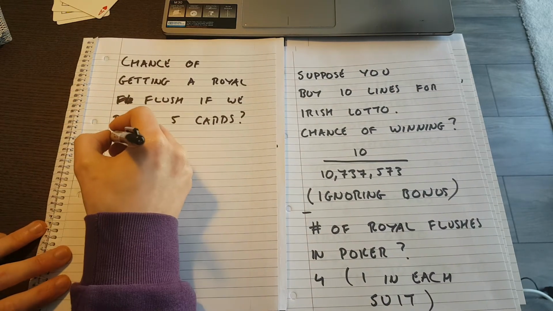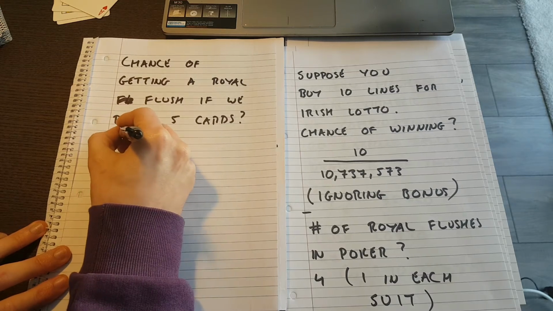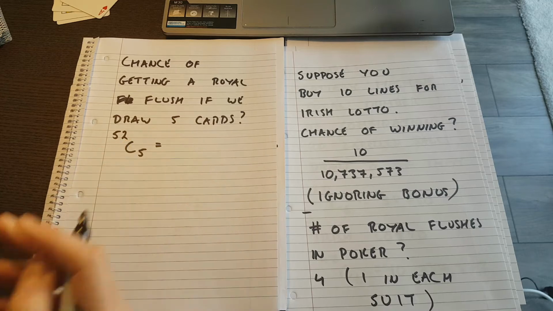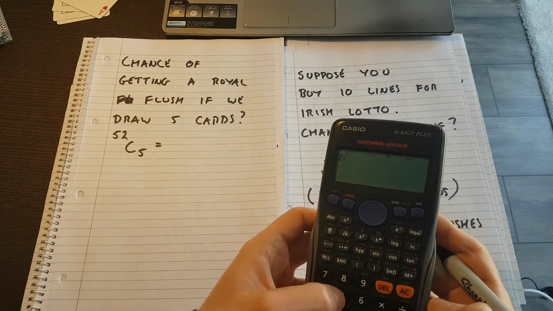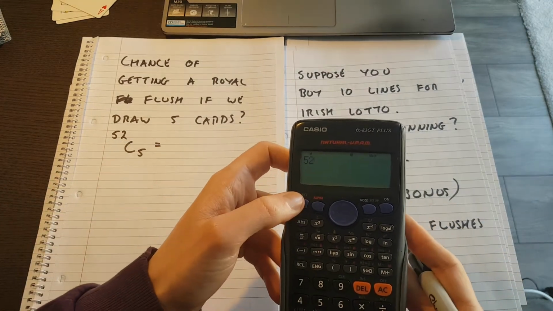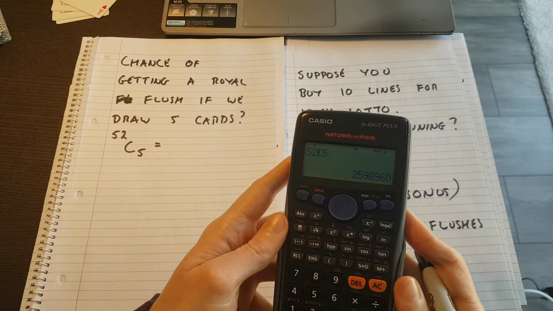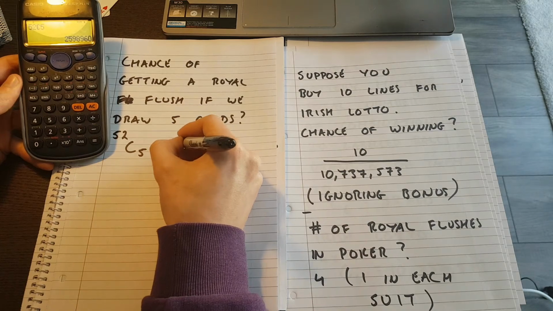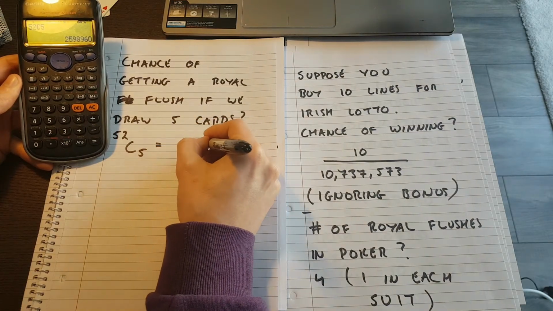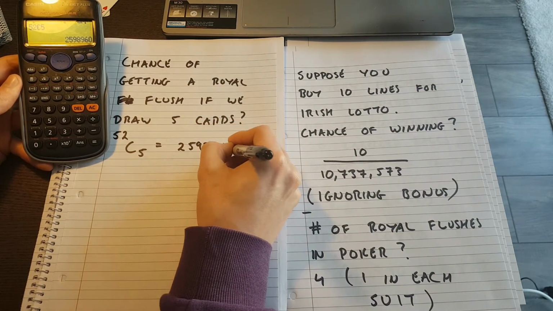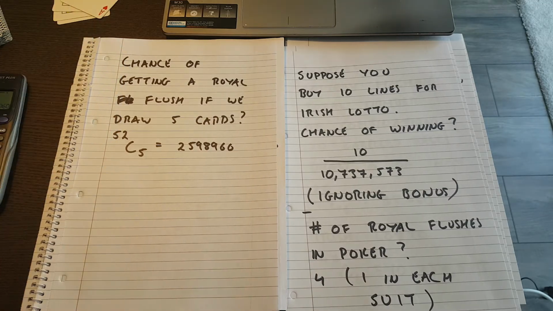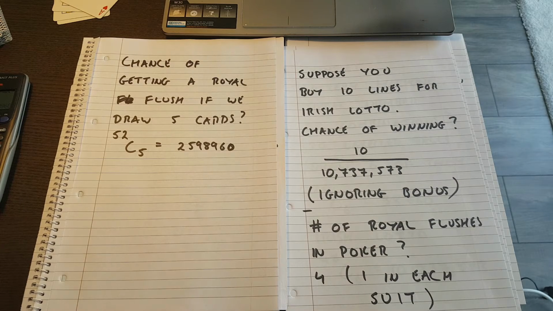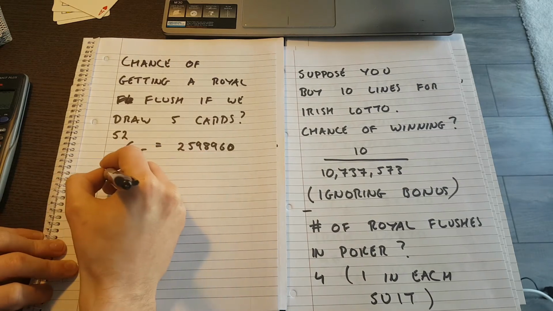Well, if we draw 5 cards from 52, that's 52 choose 5, which is a number that we saw earlier. 52 choose 5 was 2,598,960. Okay, it's a big number.